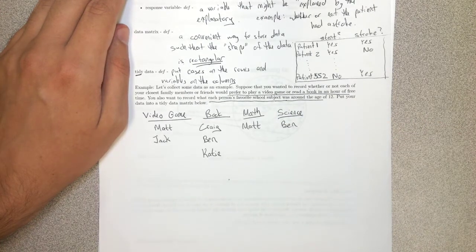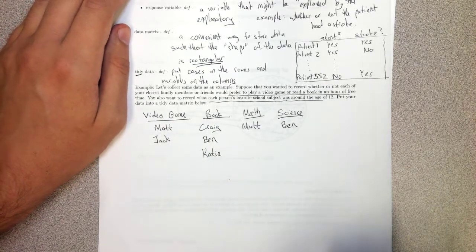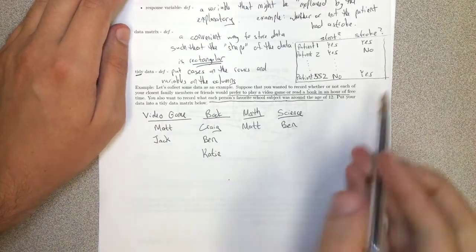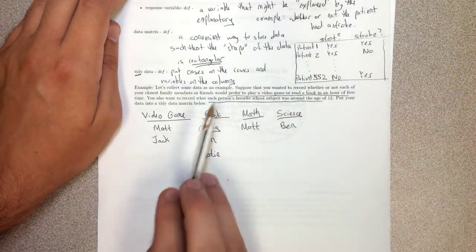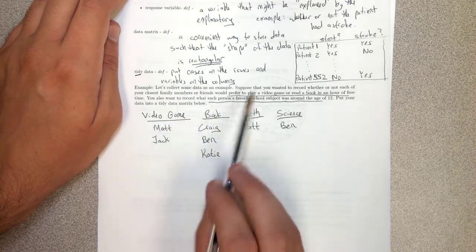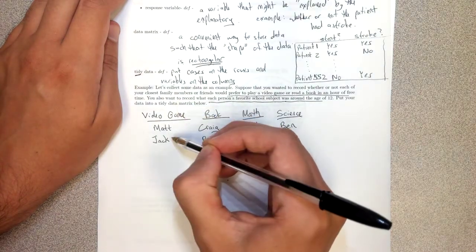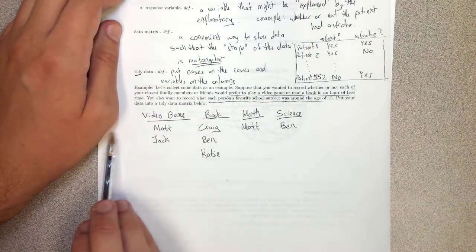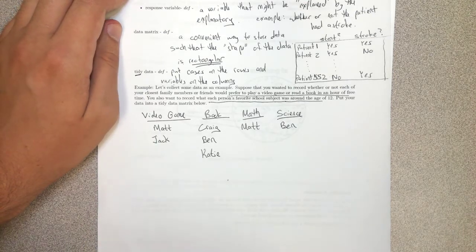Okay, and so notice here that the way we've recorded this data, you will see data recorded like this, but it's not rectangular and it's not tidy, because the variables, which are whether or not you prefer a video game or a book, should just be one thing on the column. And the rows are not the cases. In this case, the cases are people.